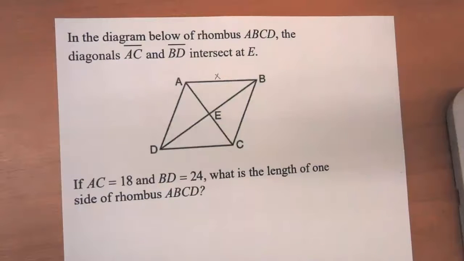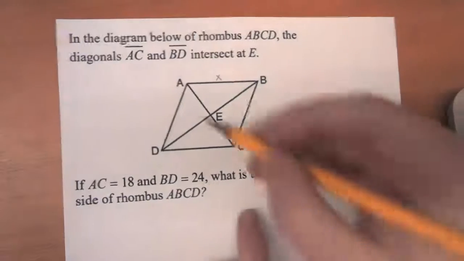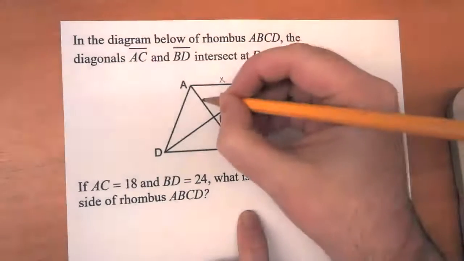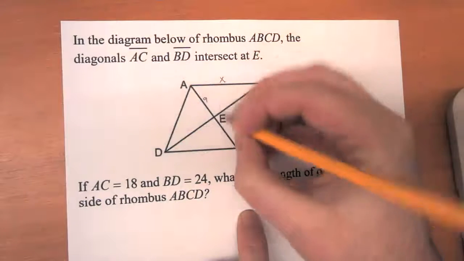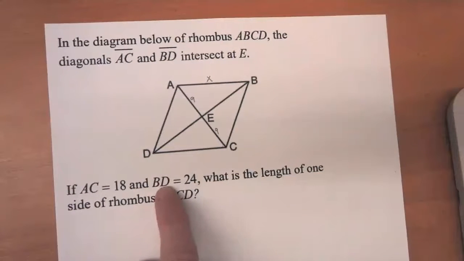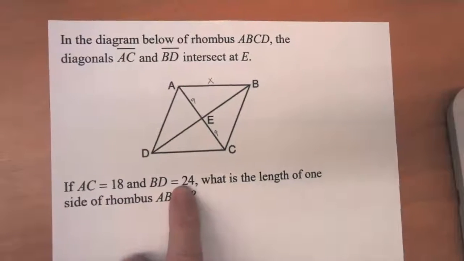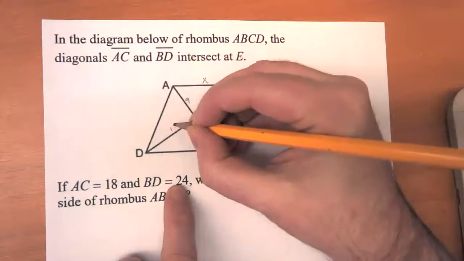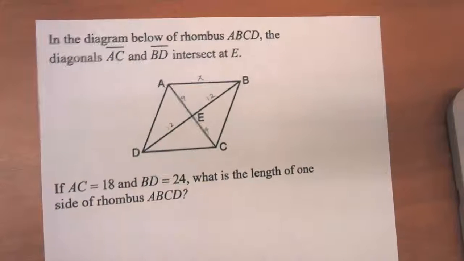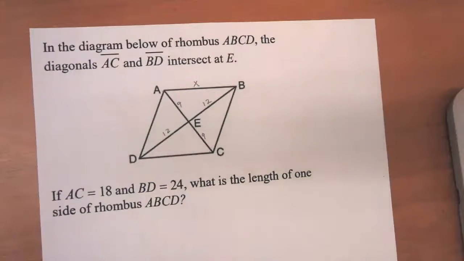Well, one fact appears on the front side, because this is true of all parallelograms: the diagonals of parallelograms bisect each other. So when we say that this diagonal is 18, we can say that this side is 9 and this side over here is 9. And when we say that the other diagonal has length 24, we know that this part of it is 12 and this part of it is 12. And so that's an interesting fact.